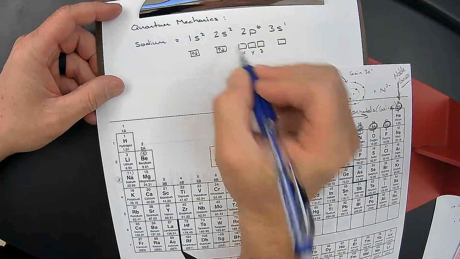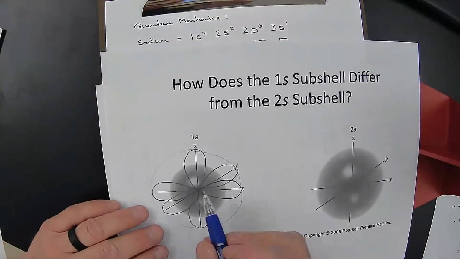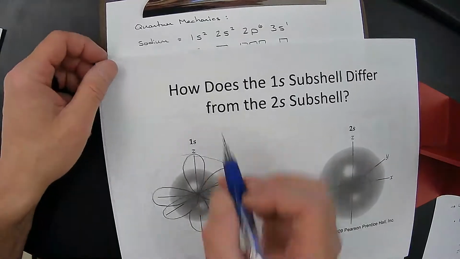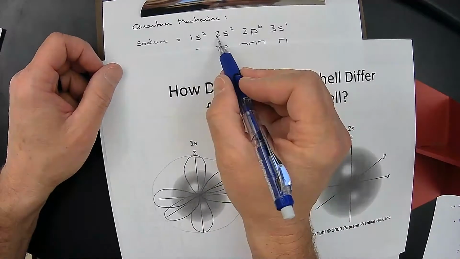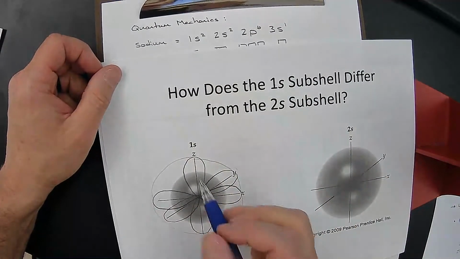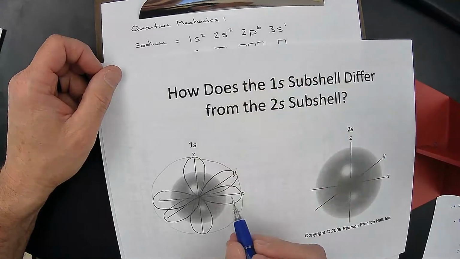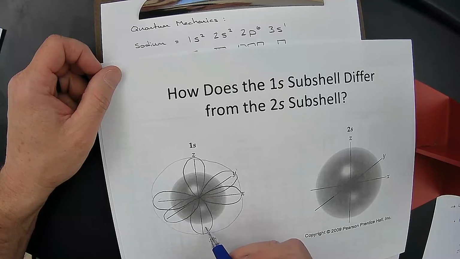You can think of us as building the atom, starting from the inner part and working our way out. This 1s has 2 electrons flying around. The 2s, superimposed on top, has 2 electrons flying around. The 2p has 2 in the 2px, 2 in the 2py, 2 in the 2pz flying around.